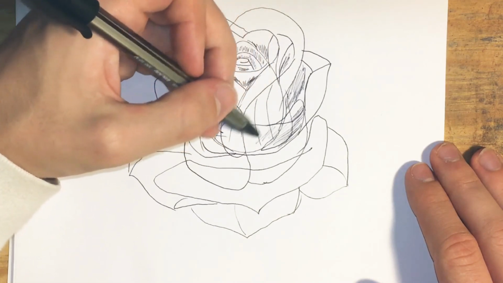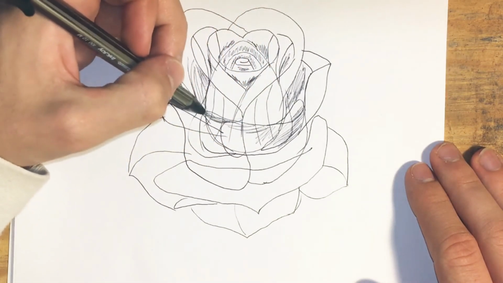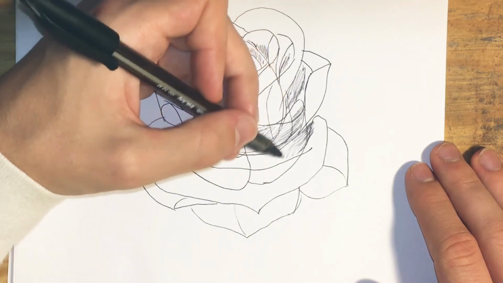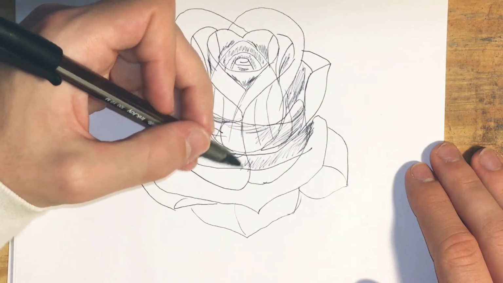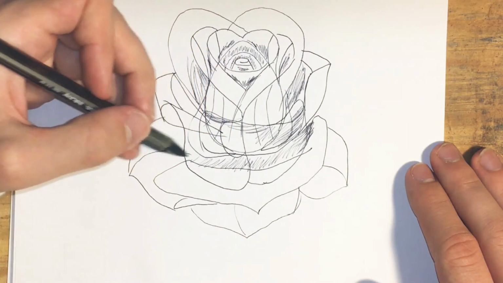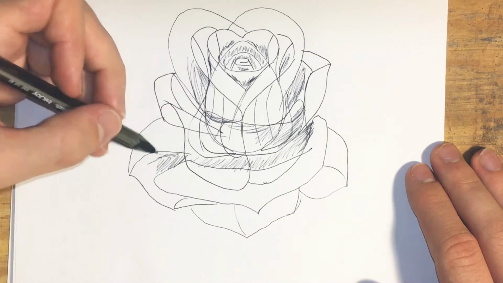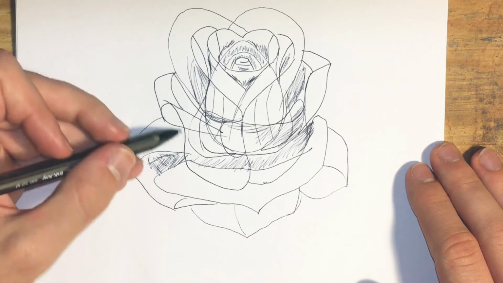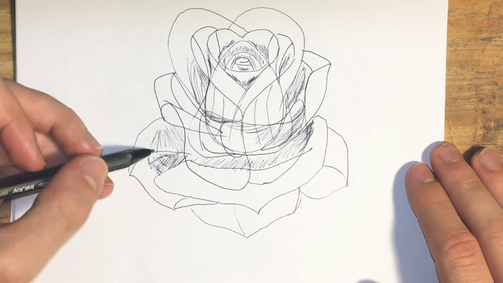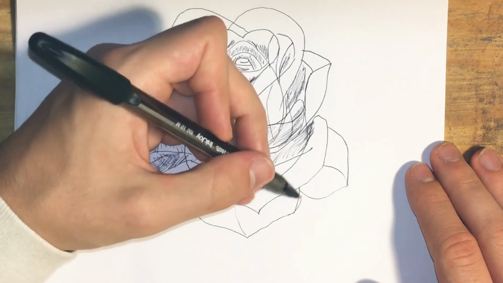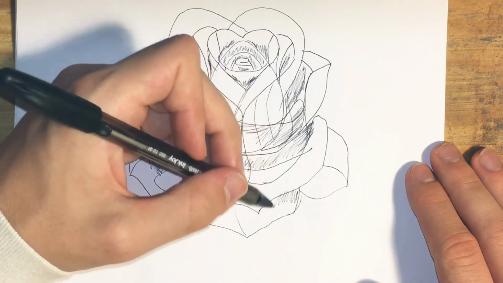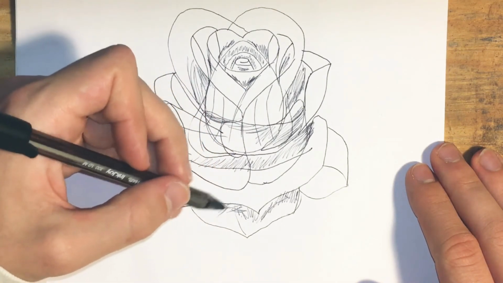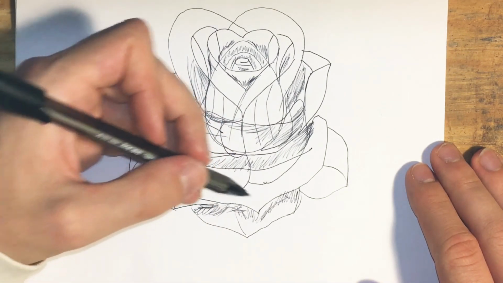Just roughly on the edges of the petals. Again, just light shading right now. Don't want anything too harsh. And then we'll do that on the rest of the petals. The 3D looking ones, the more basic ones, the bigger ones. Just roughly on the edges and the tips of the petals. Just like with this one. Not the whole thing.